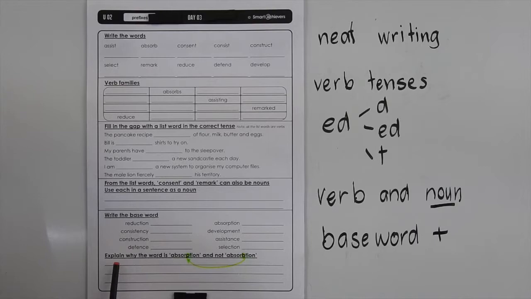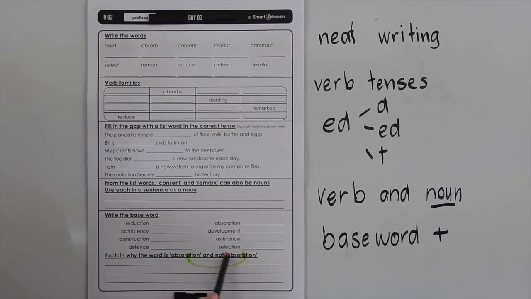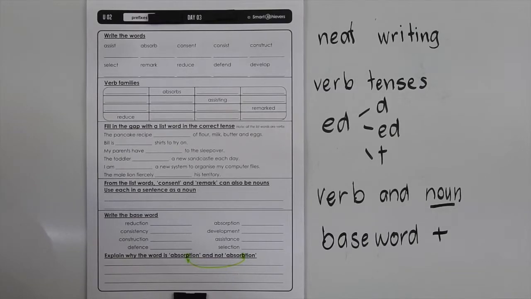I'll give you a bit of a hint. It's quite difficult to say absorbtion, much simpler to change that B to a P because it's easier to mouth the word. And that's what happens in some words. If it's easier to mouth the word, to say the word, then sometimes we have to change the letter.